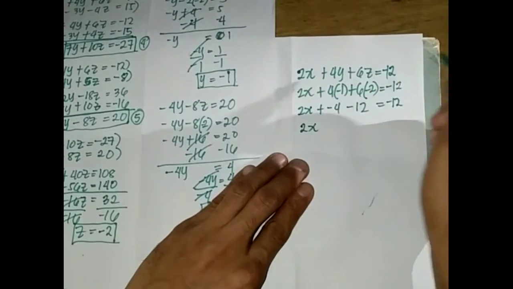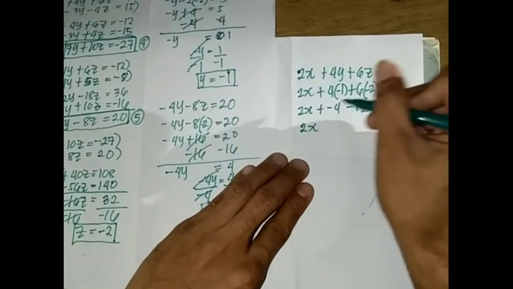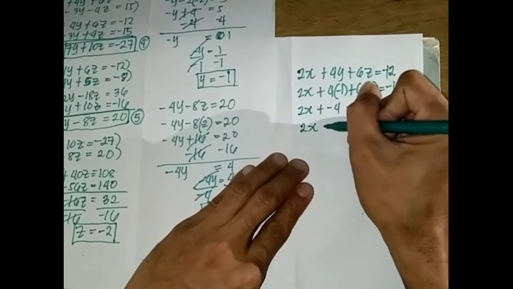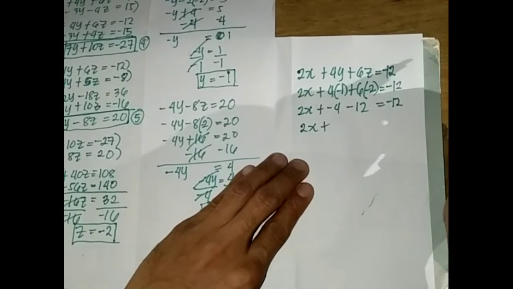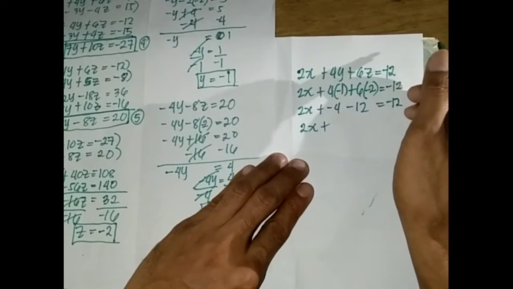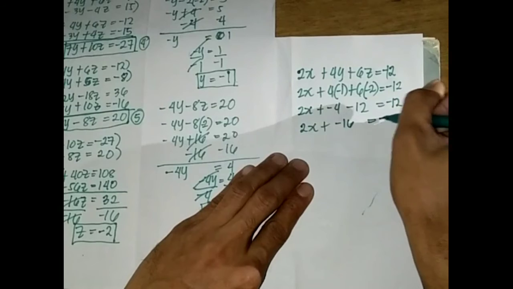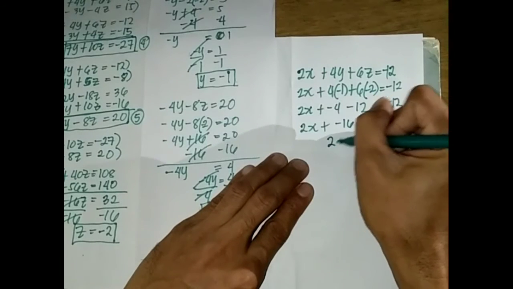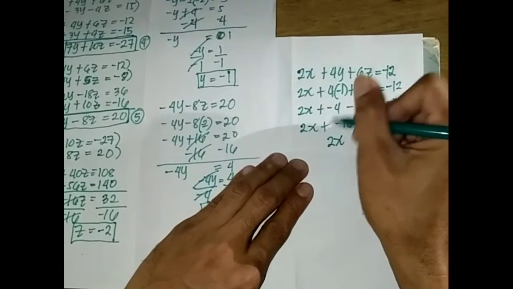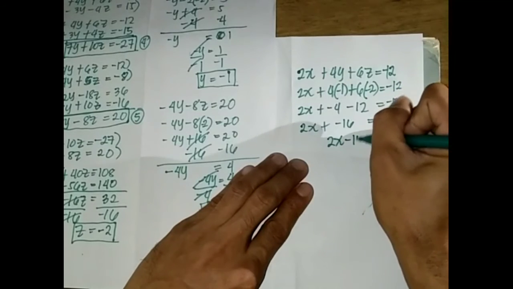2x. Combine natin yung constant term. Negative 4 minus 12 is equal to negative 16. Negative 12. 2x. So this will turn to negative 16.